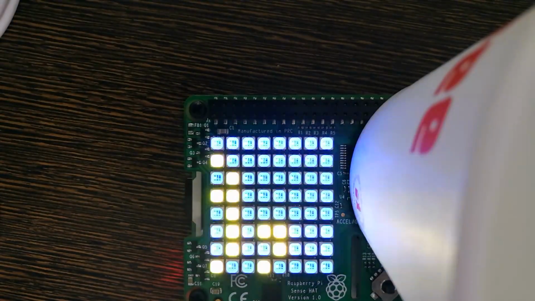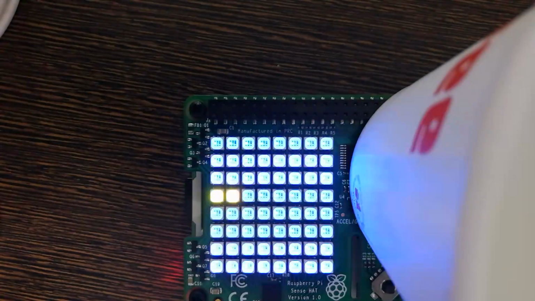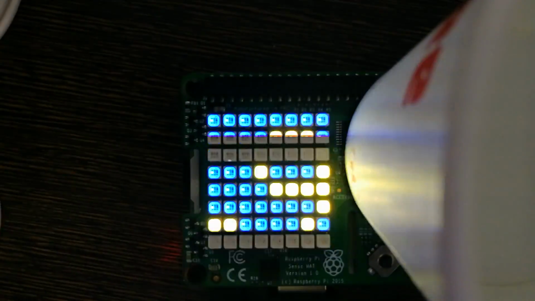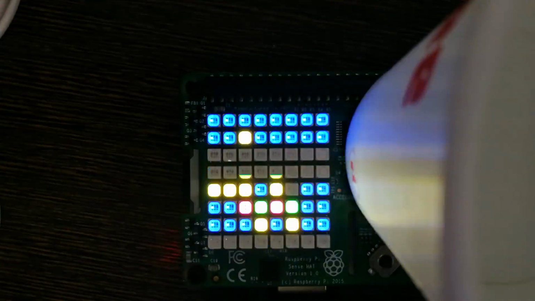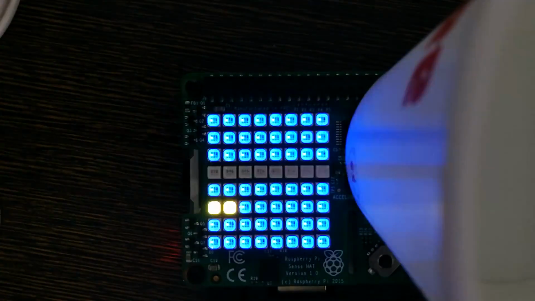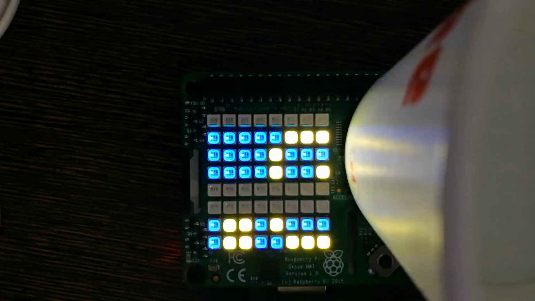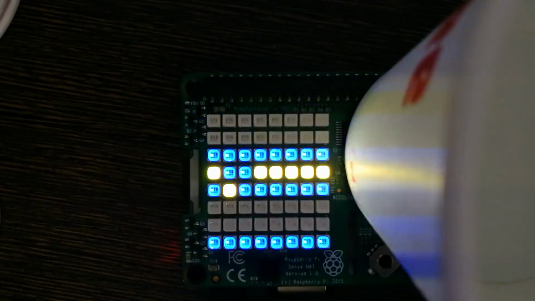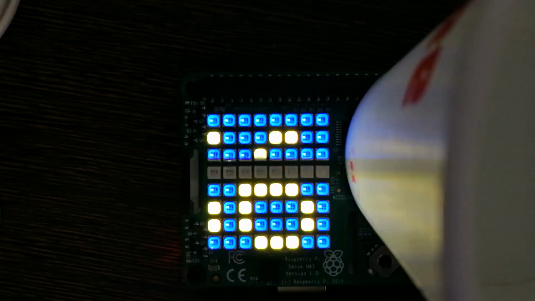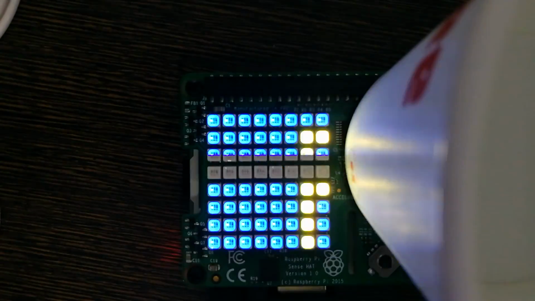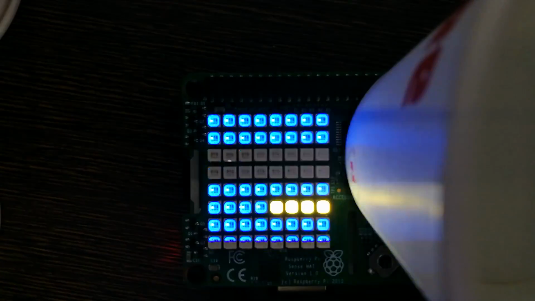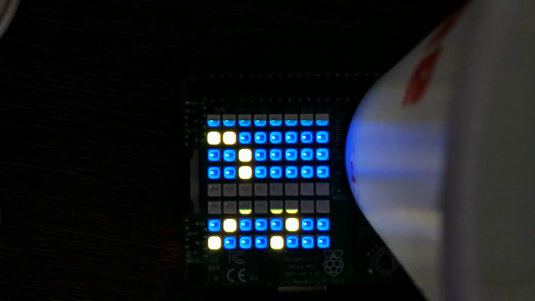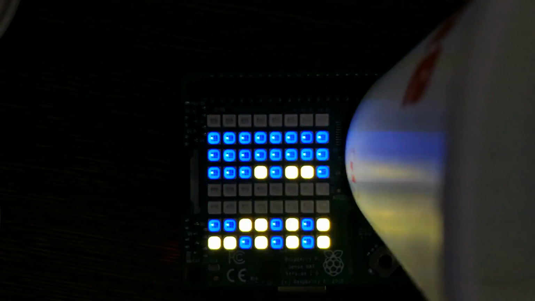The temperature has started rising. It is taking some time. I think the water has cooled down a bit.